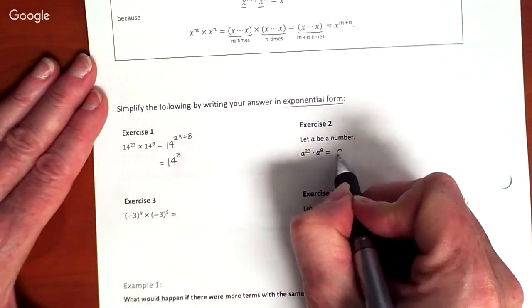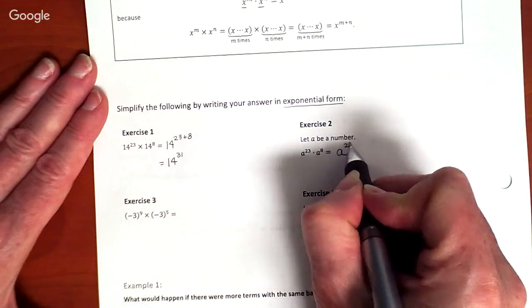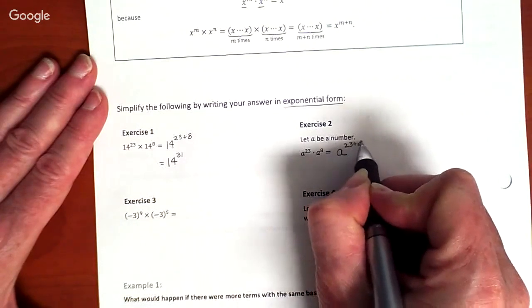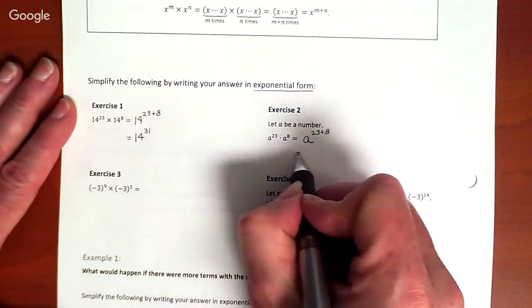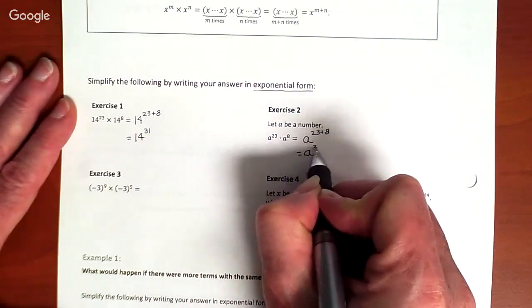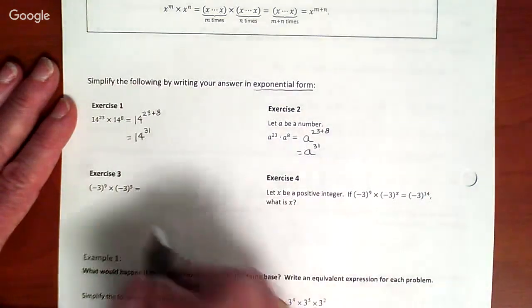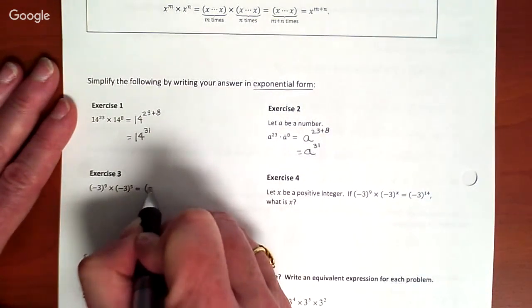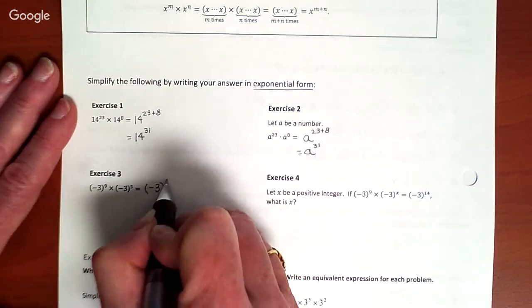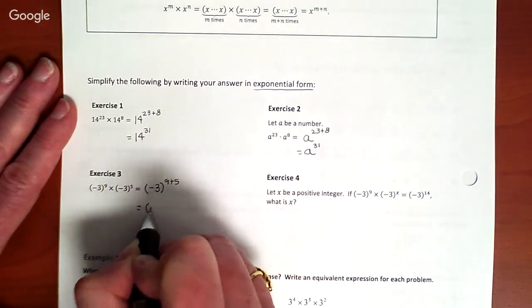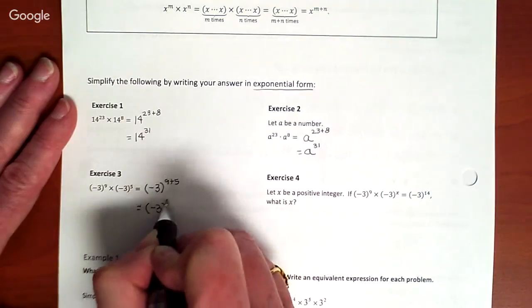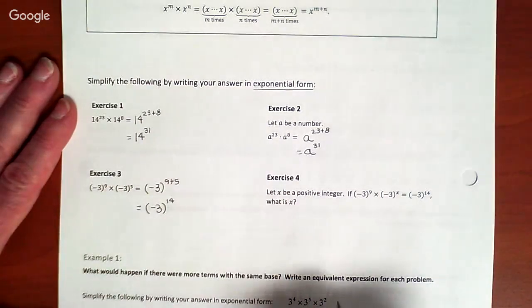Question 2 says a to the 23 plus 8, which again is a to the 31st power. Exercise 3 is negative 3 to the 9 plus 5, which equals negative 3 to the 14th power.